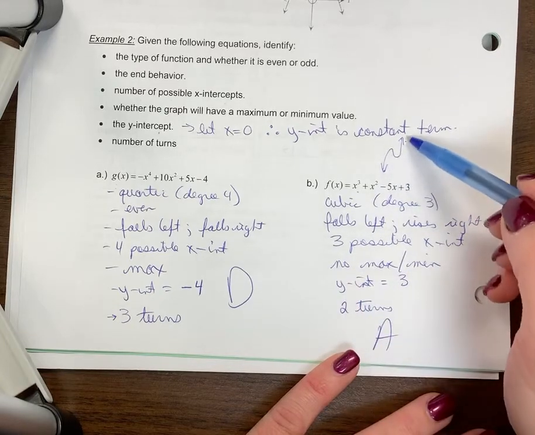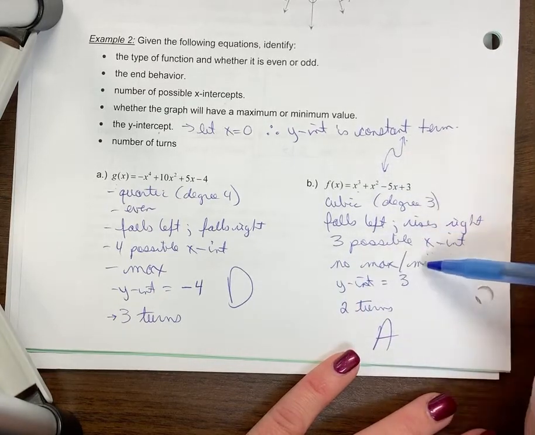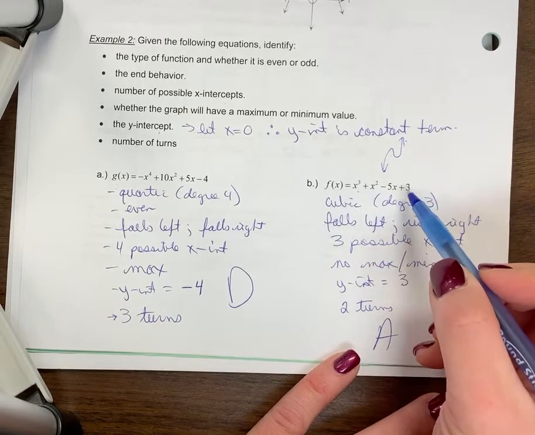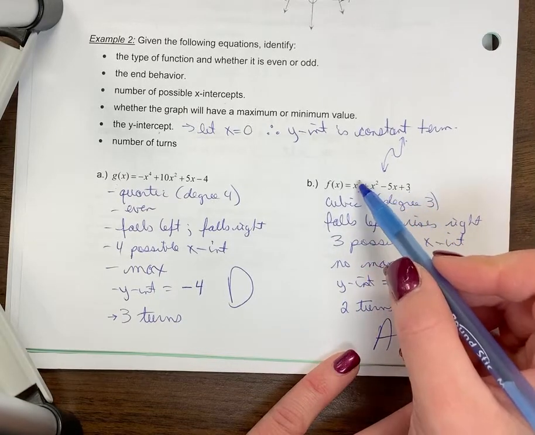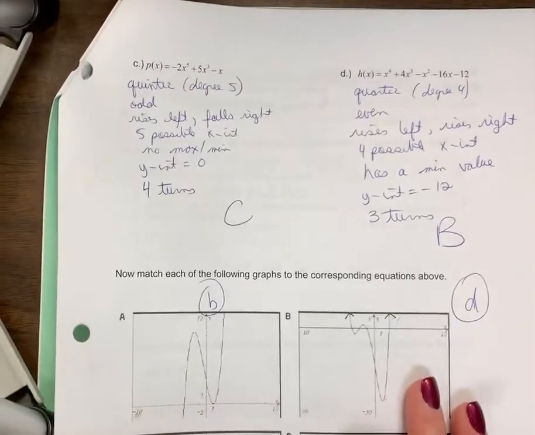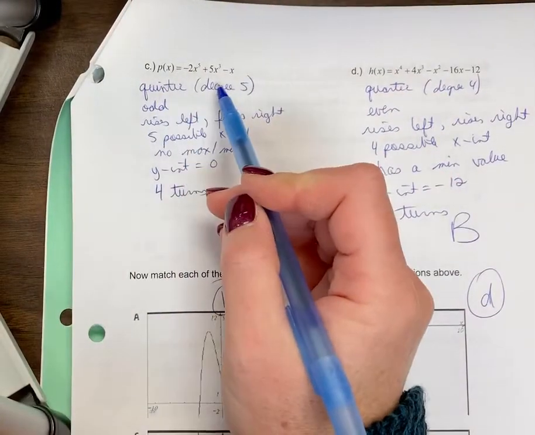Because of this odd behavior, it's going to have no max or min. The y-intercept would be the constant term, so 3, and n minus 1, or the degree minus 1, it would have at most 2 turns. Let's look at C. The equation for C, so we have a quintic, or degree 5.